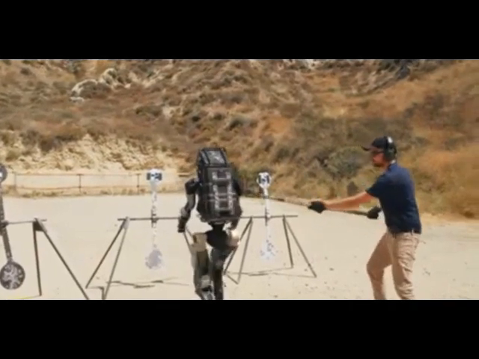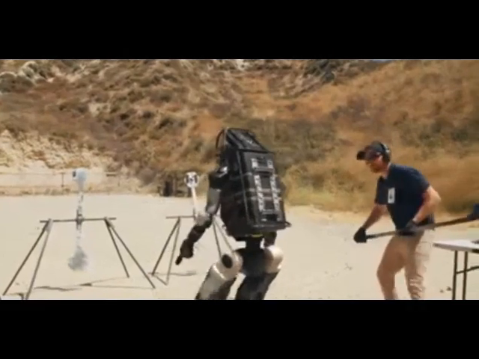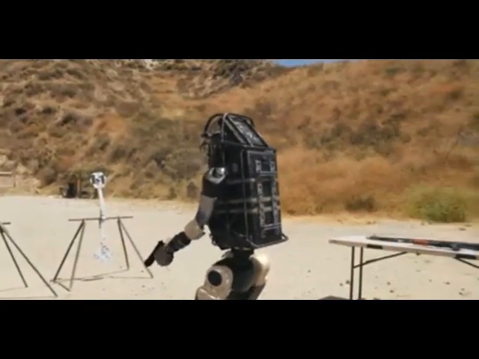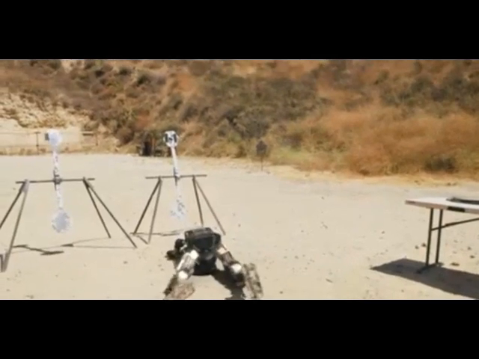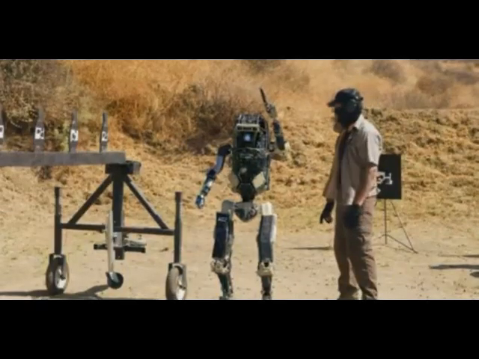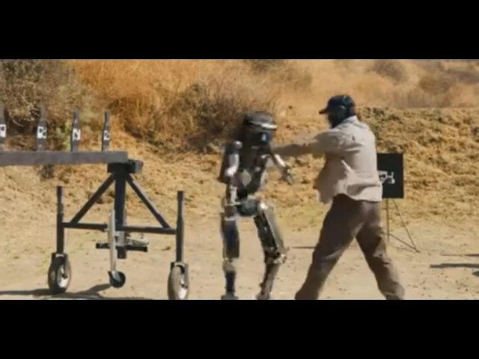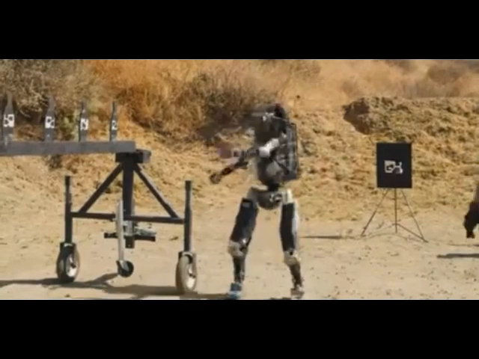The robot is perfect in shooting, and it restores its operation in a minimum time gap. Look at the perfect timing.